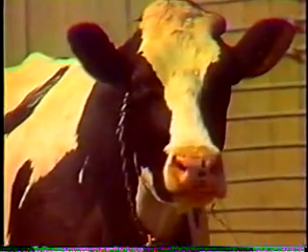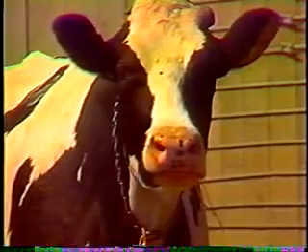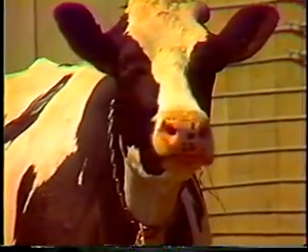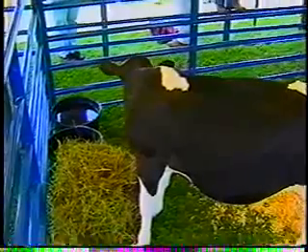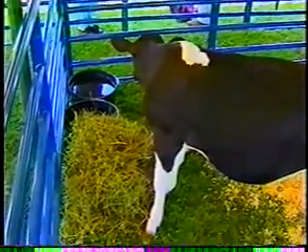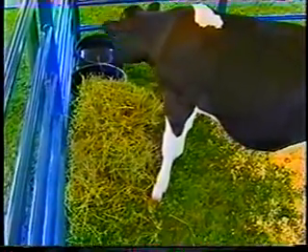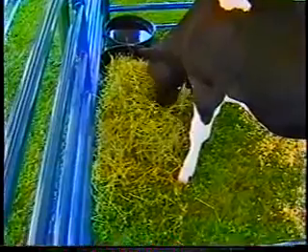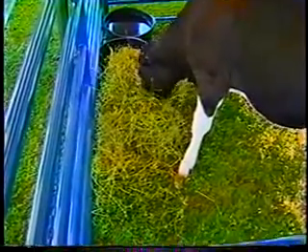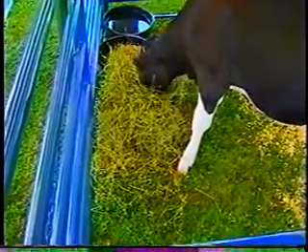If all has been successful in the transfer, the single egg cell will now develop in the normal way inside the surrogate mother's uterus. And when born, the baby will be an exact duplicate of the adult sheep, cow, or potentially human from which the original cell was taken.